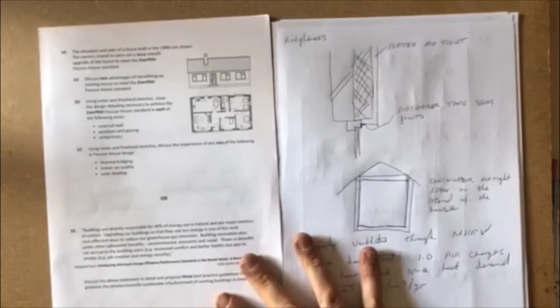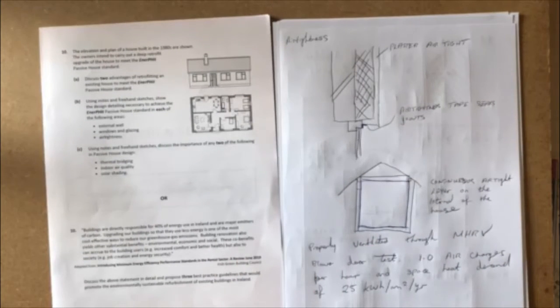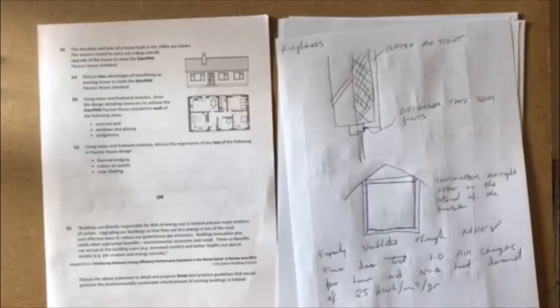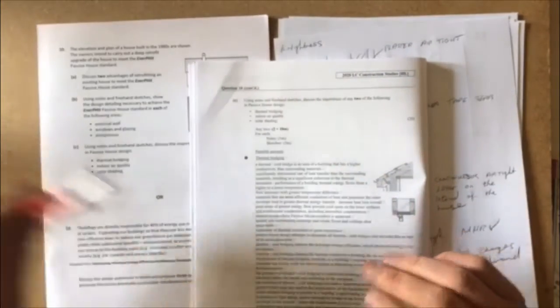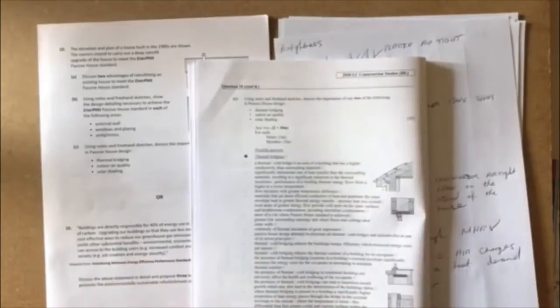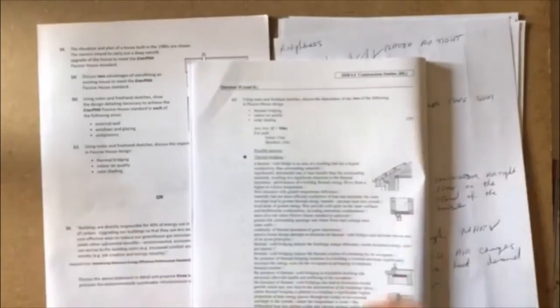Part C of the question then: using notes and freehand sketches, discuss the importance of any two of the following in passive house design: thermal bridging, indoor air quality, and solar shading. Now I might get out the mark scheme here and have a look at these ones. Yeah, so again, this is all the sketching that we've done so far. So thermal bridging, I spoke about thermal bridging.